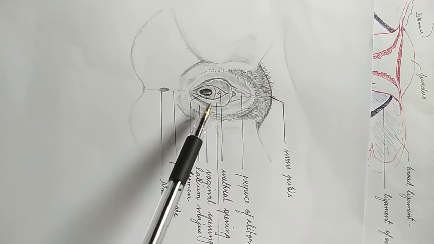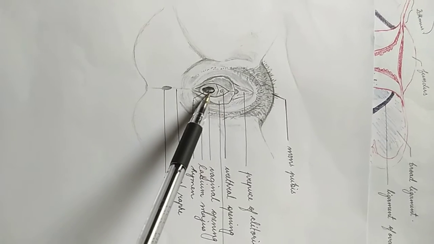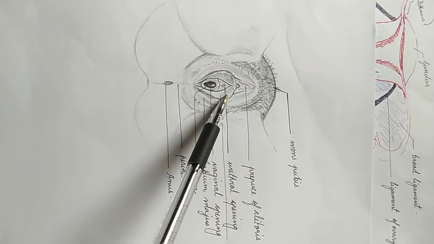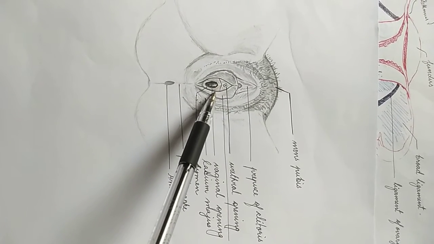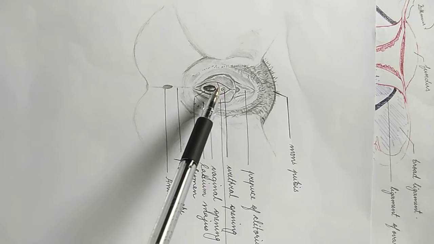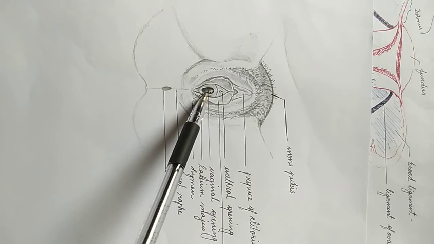A pair of vestibular or Bartholin's glands occur, one on each side of the vaginal orifice. The Bartholin's glands secrete a clear viscid fluid under sexual excitement. This fluid serves as a lubricant during copulation.